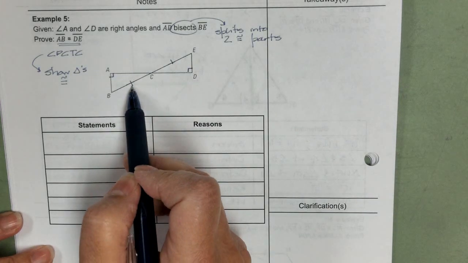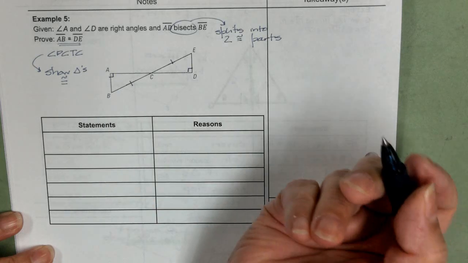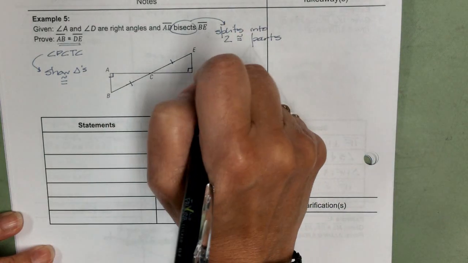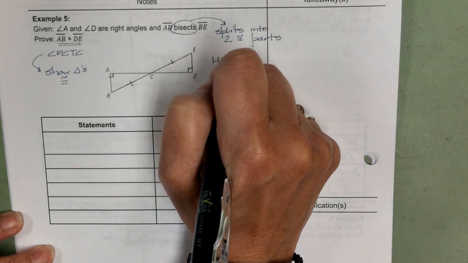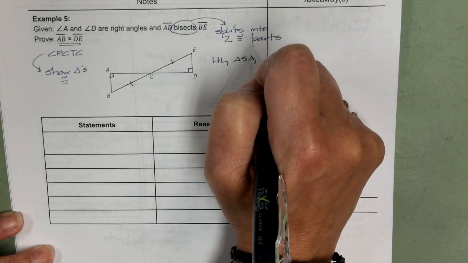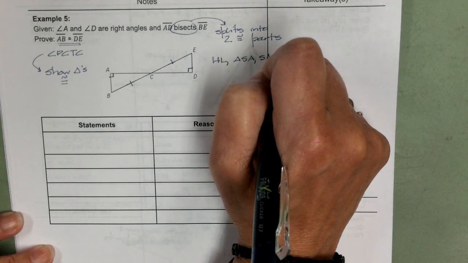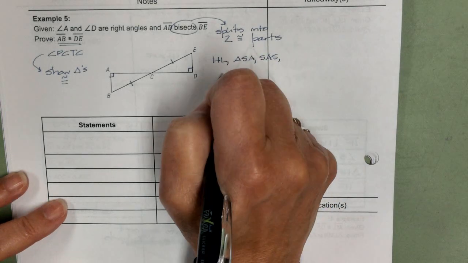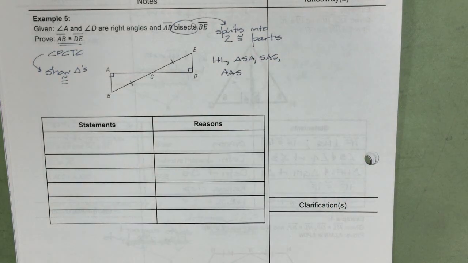We have a side and an angle. And we also have a right angle. So we could have hypotenuse leg, we could have angle side angle, we could have side angle side, and we could have angle angle side. Okay? That's what we need to look at.